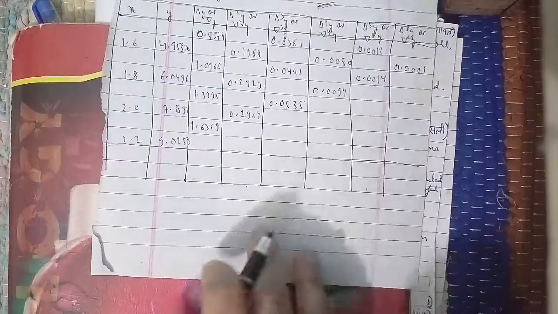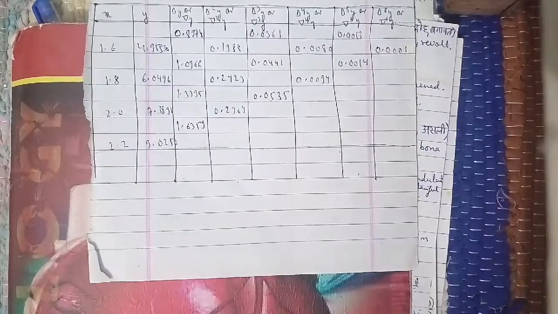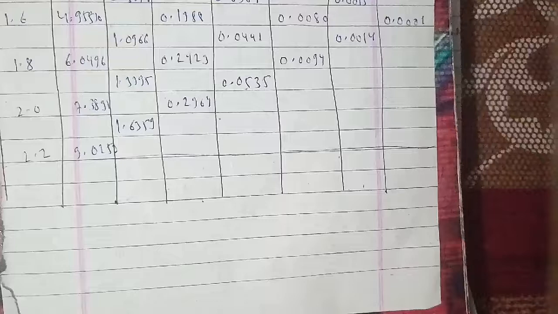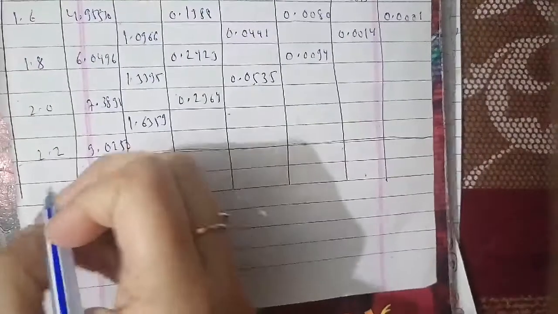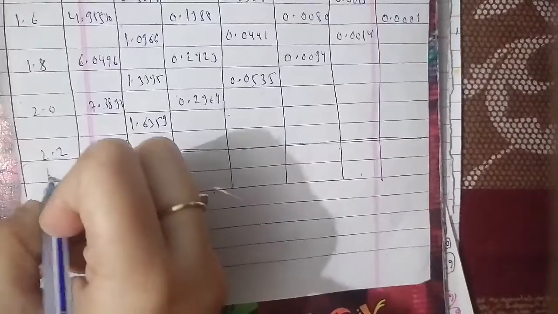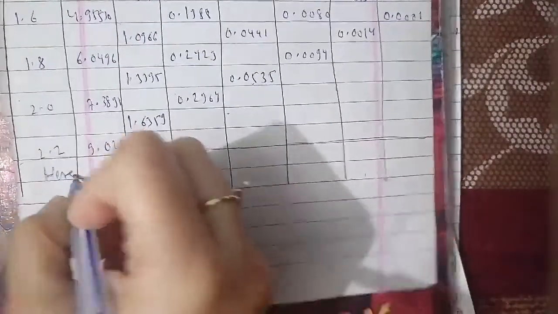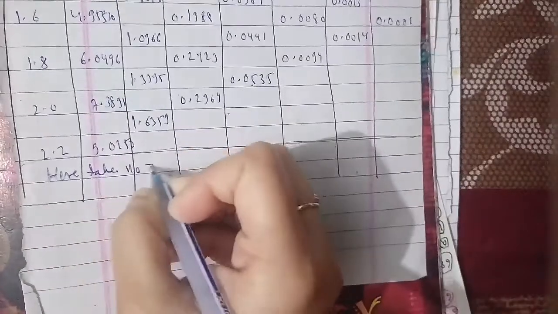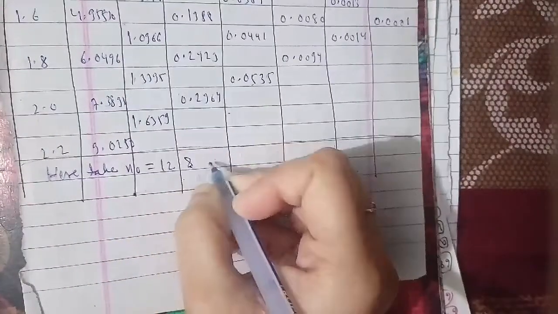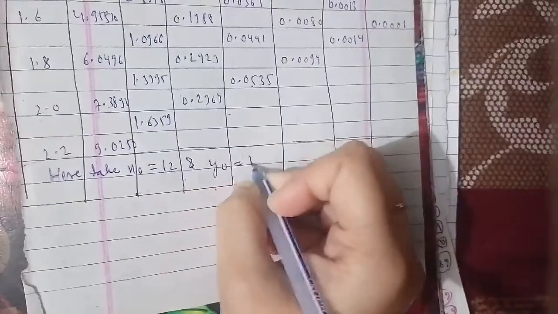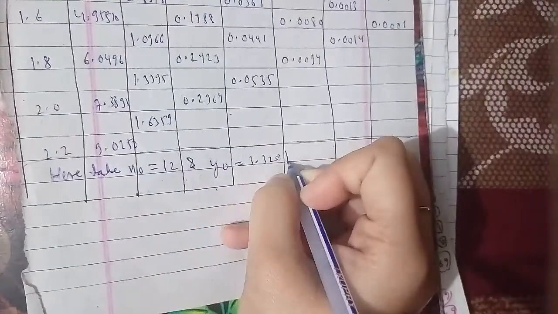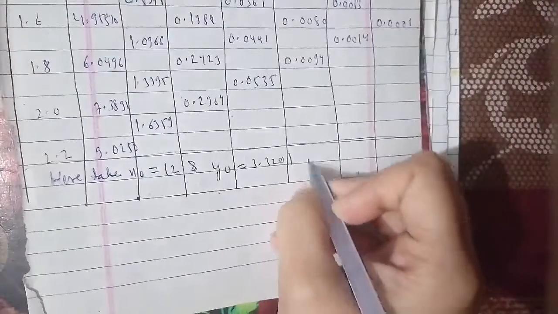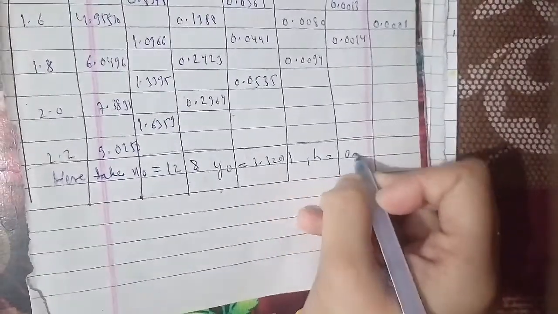This has been the forward and backward differences table that we discussed here. So for the same we go ahead, and here we take x0 equals to 1.2 and y0 equals to 3.3201 here, and h is equal to 0.2.